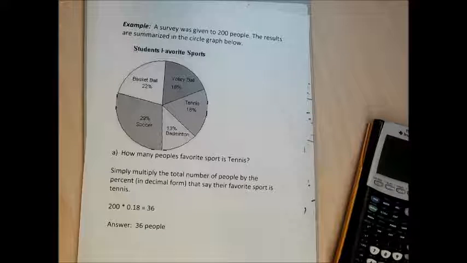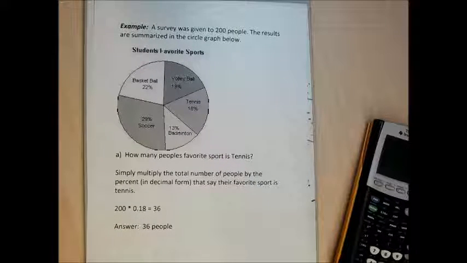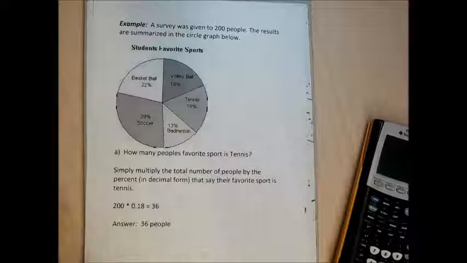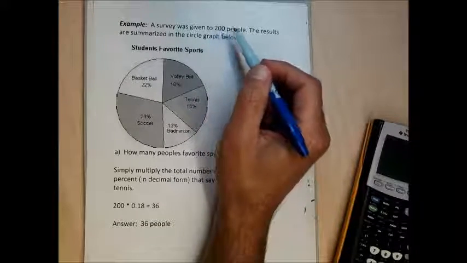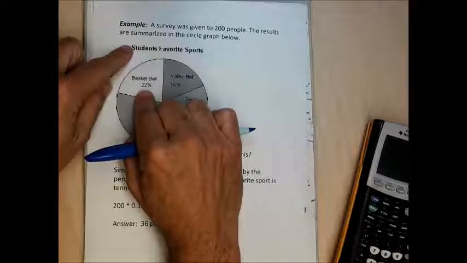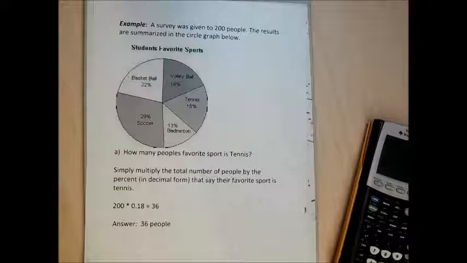Last thing we need to be able to do is answer questions if we're given circle graphs or pie charts or bar graphs. So this circle graph, I'm sure I stole it from Google Images because I don't think I could make this. A survey was given to 200 people. The results were summarized in the circle graph. 22% of the people said basketball is their favorite sport, 18% volleyball, 29% soccer, and so forth.